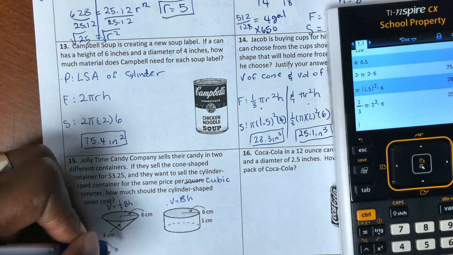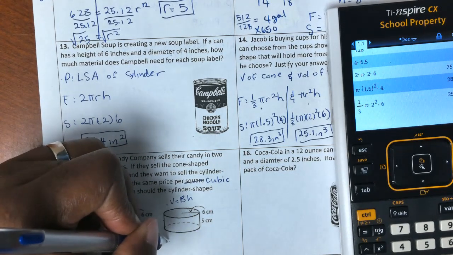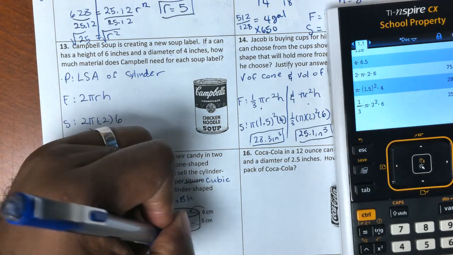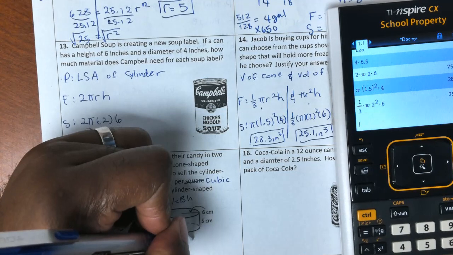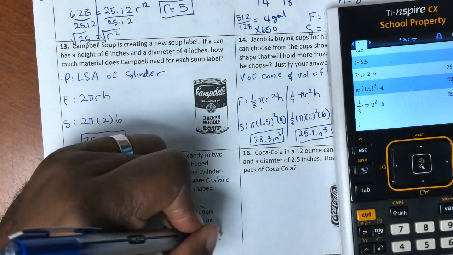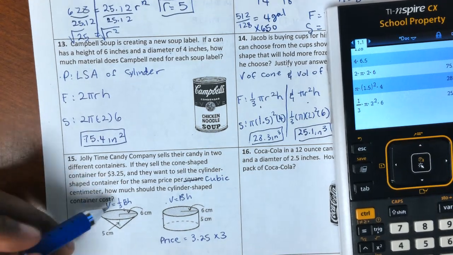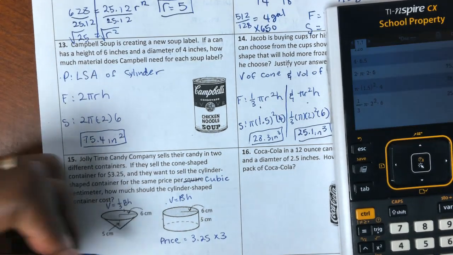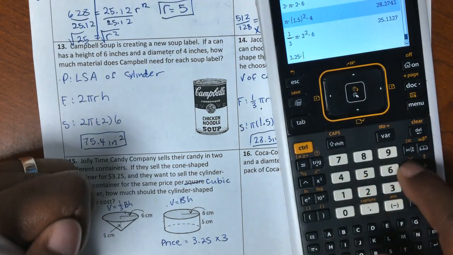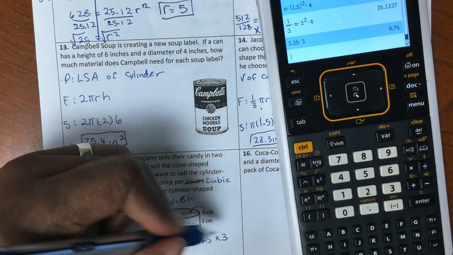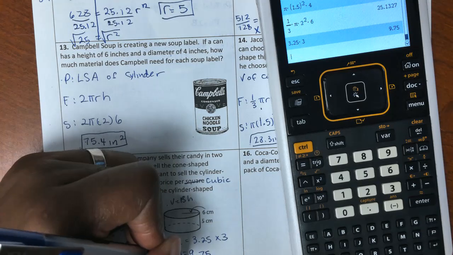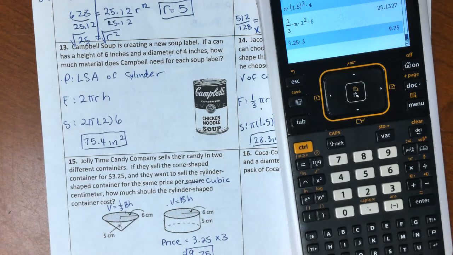So the price should be equal to $3.25 times 3, because the volume is 3 times more than this one. 3.25 times 3 is equal to $9.75. So that's how much our price should cost.